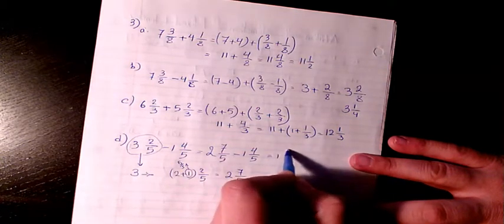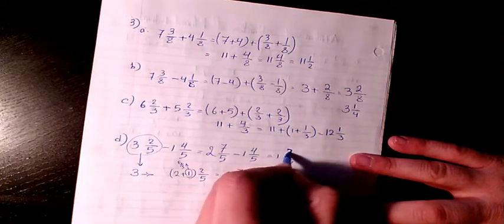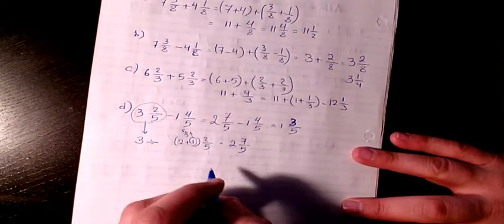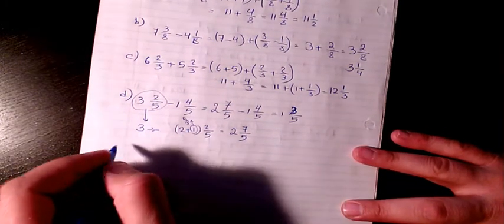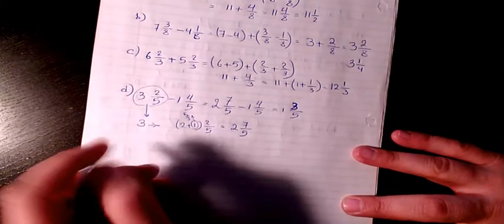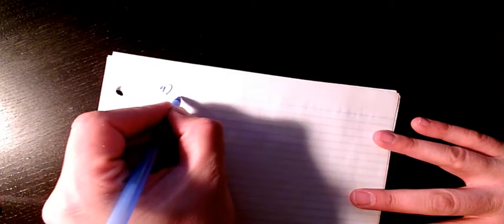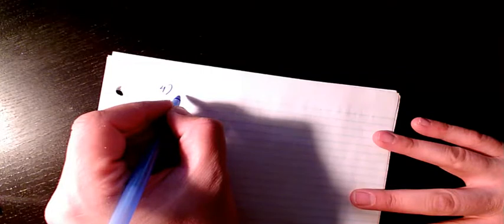It will be 3, this one, because 7 minus 4 is 3. Next one is question number 4. Question number 4 says, between which two whole numbers will each sum lie? So we have 4 1 over 2 plus 8 1 over 6.